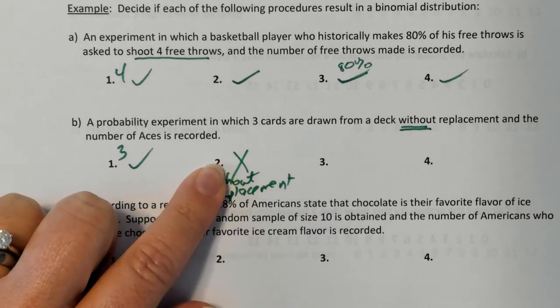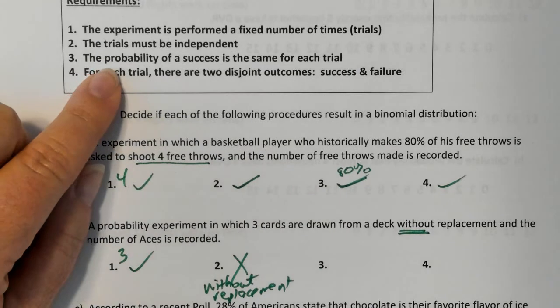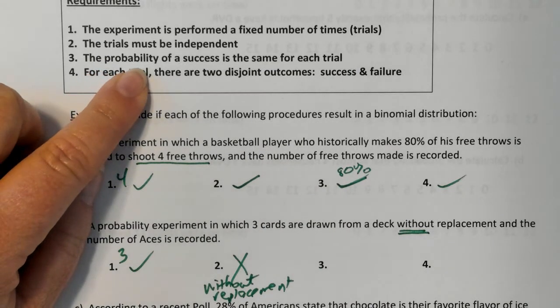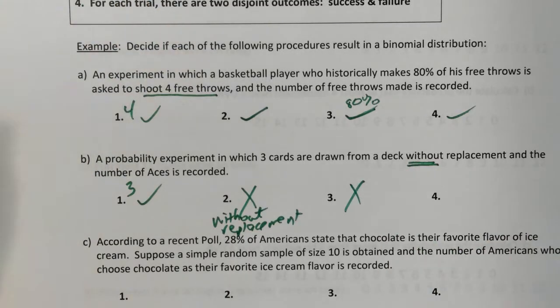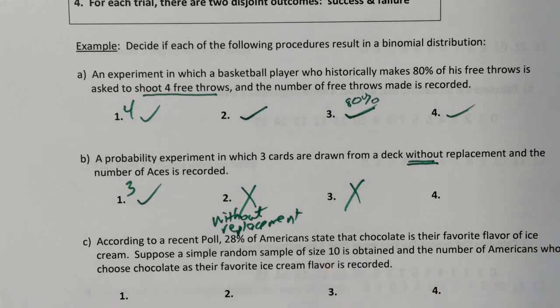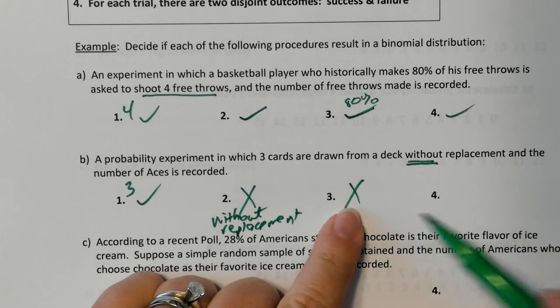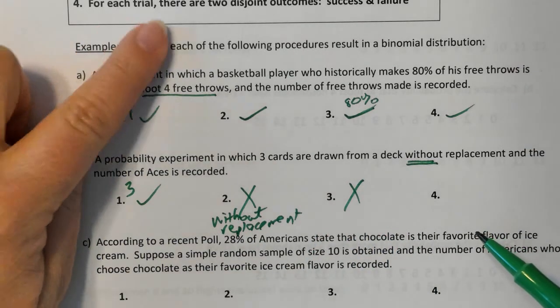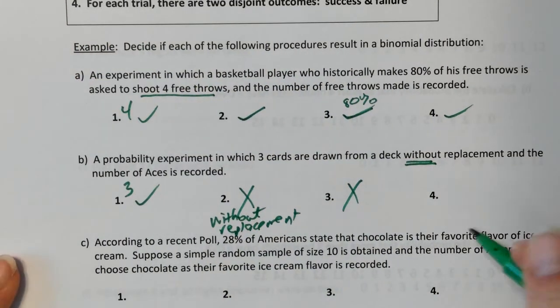Let's check the other ones just for practice. Third requirement, the probability of success is the same for each trial. That's another failure because whatever we pick the first time, we can't pick that card again because it's going to be sitting on the side. So each card does not have the same chance to be an ace. And in the 4th one, there are 2 outcomes, success or failure. That does happen. We either get an ace or we don't. Okay?